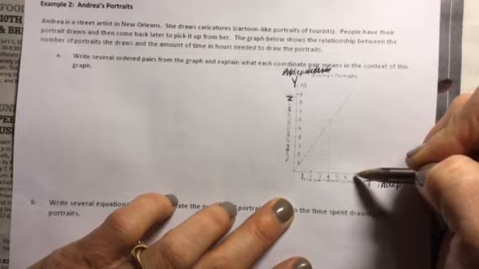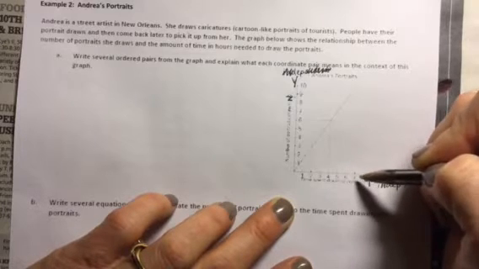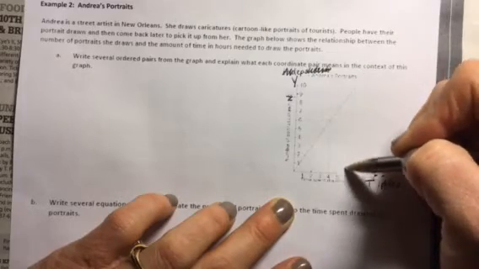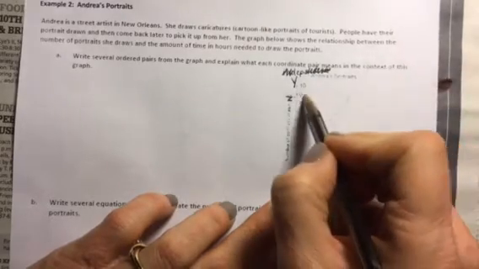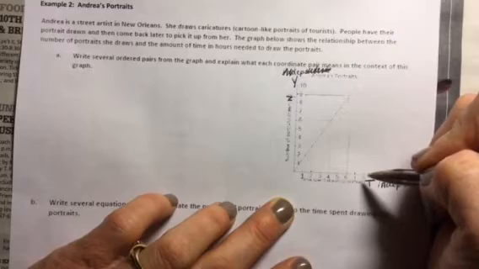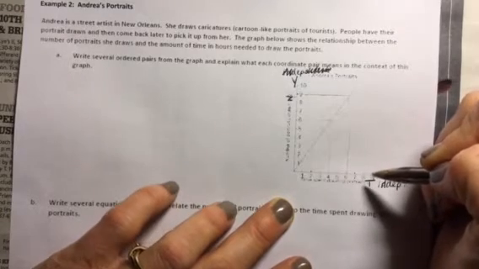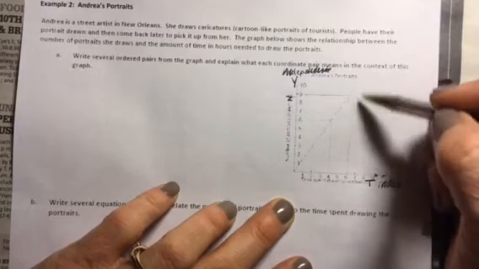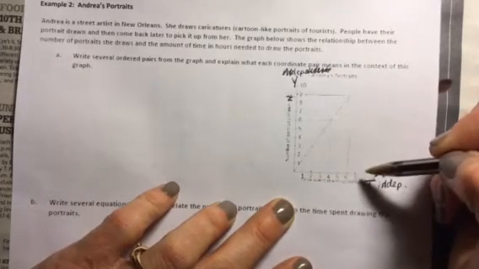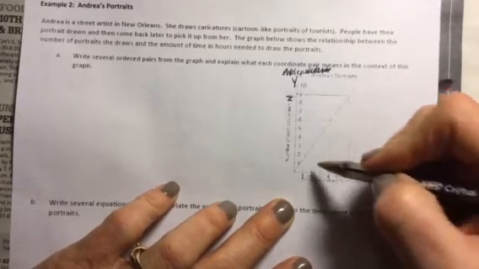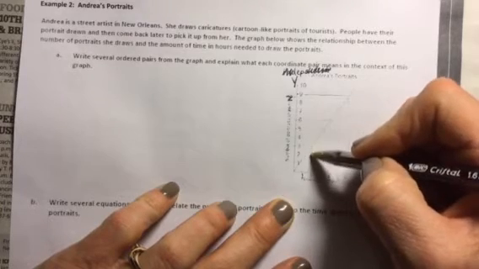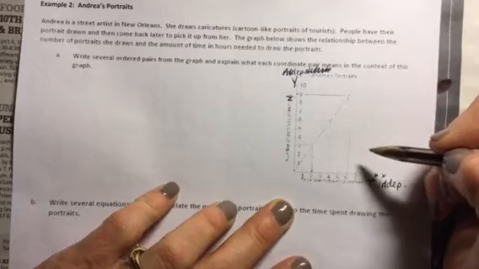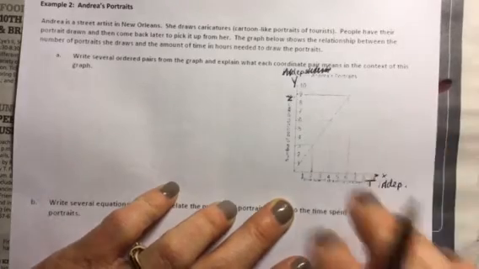If she goes for 6 hours, she can draw 9 pictures. It's hard to see unless you have a straight edge or the grids in there. If she goes 2 hours, she can draw 3 pictures. Okay, that's enough there.